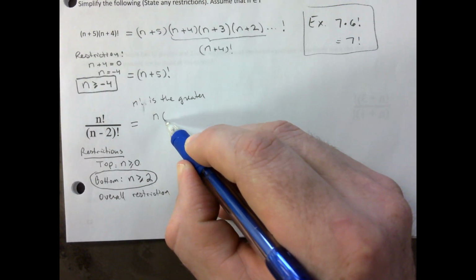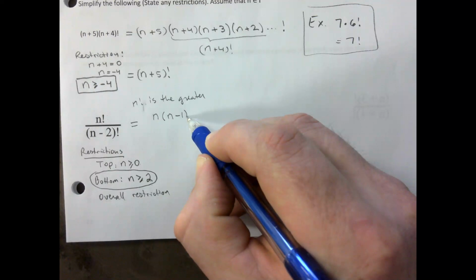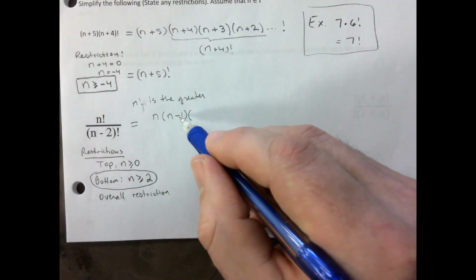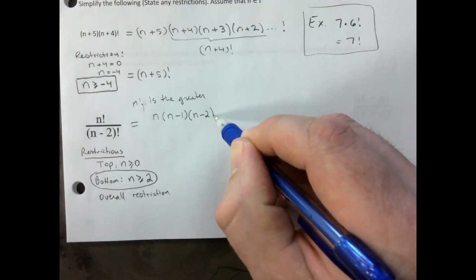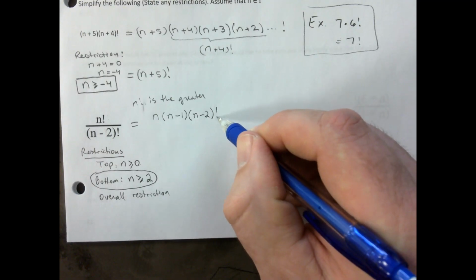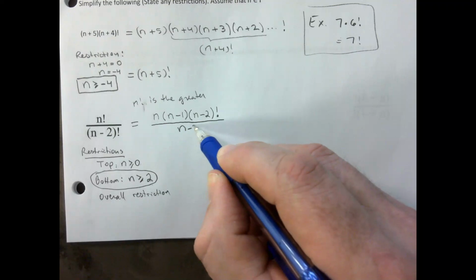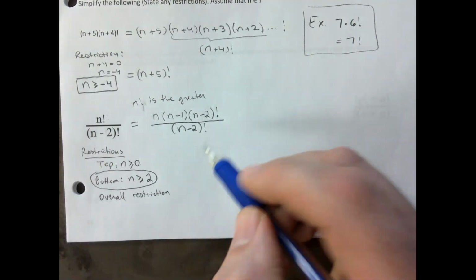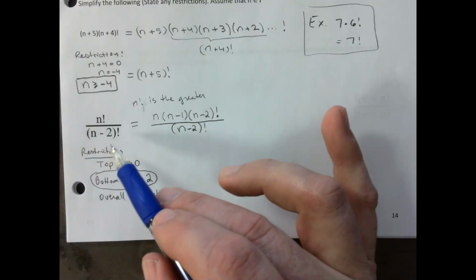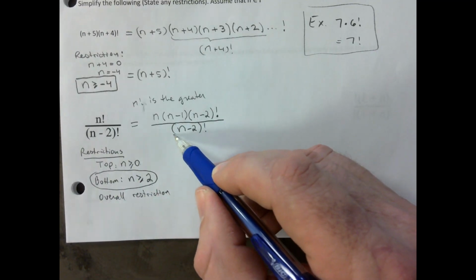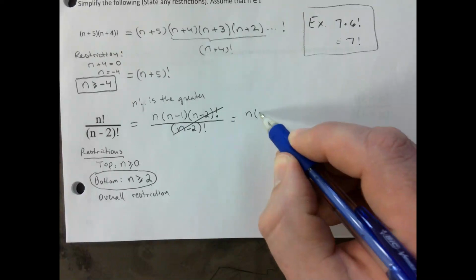multiplied. What is 1 smaller than n? N minus 1. What's 1 smaller than that even? N minus 2. Should I continue or should I stop here? Stop, just like before, right? And in the denominator, we have n minus 2, also factorial. Make sure you have a factorial for both of them, because if it's just n minus 2 in the denominator, it'd be a different story. So we get to cancel this out. So we are left with n times n minus 1.